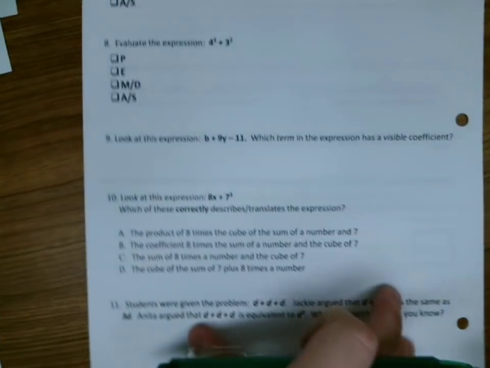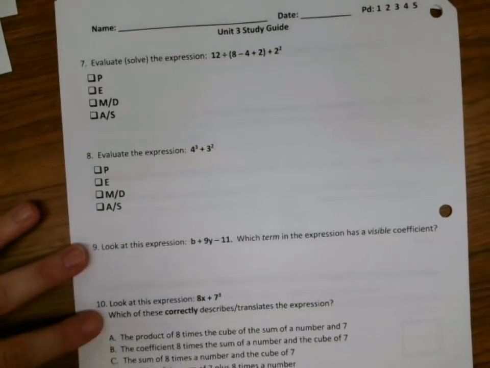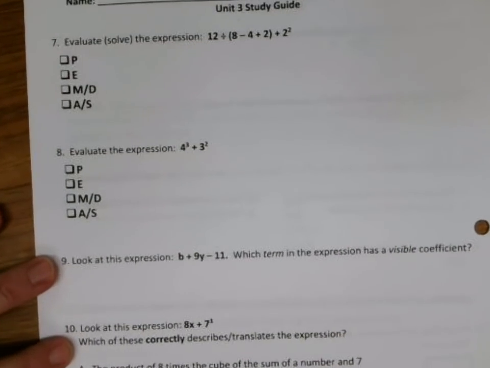So now we are going to get ready to start page 2 of our study guide. All right, so page 2, we are looking at, let me zoom in a little bit.